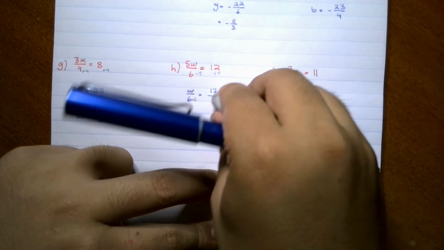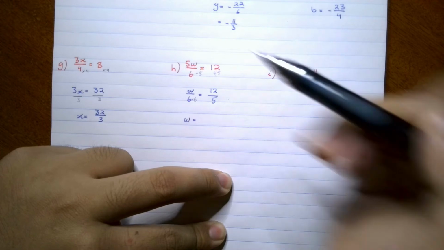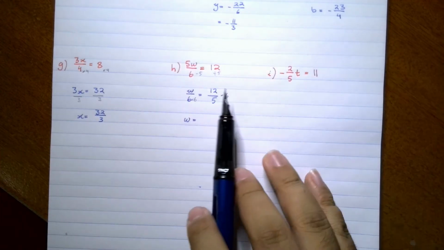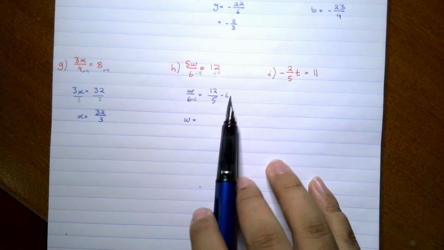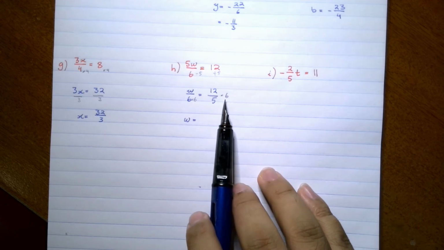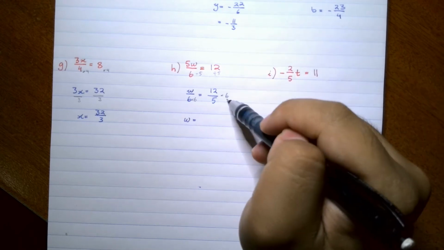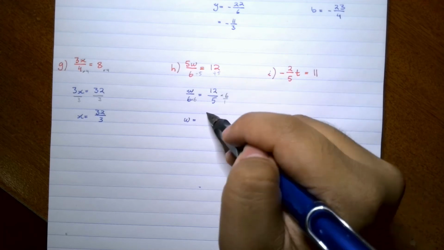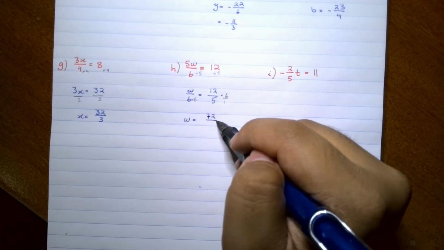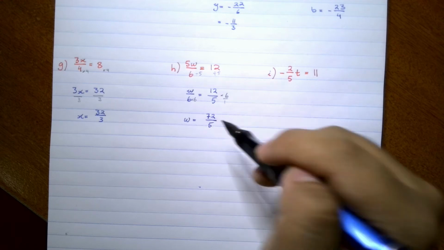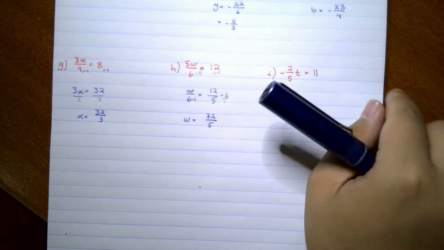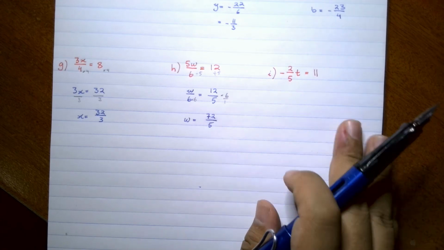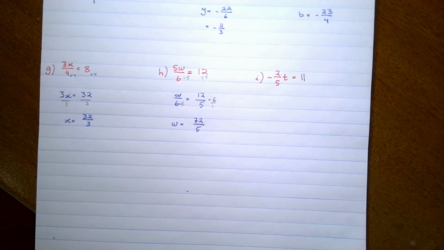Now, I wrote this a little bit misleadingly. It should be on the side here. Because we are multiplying a fraction by a whole number, this is actually being multiplied by 6 over 1, which will give us 12 times 6, 72 over 5, just like so. We leave fractions just like so as an improper fraction, or simplify them if we can.